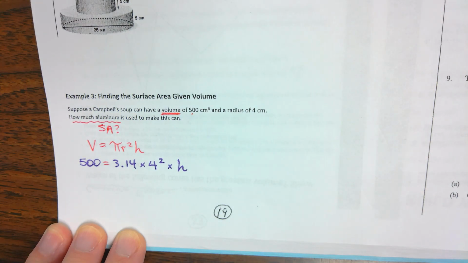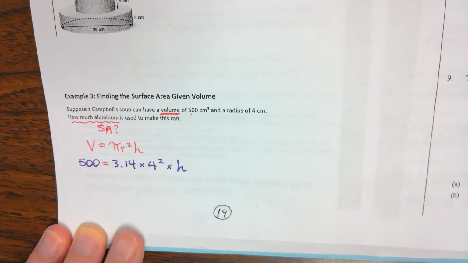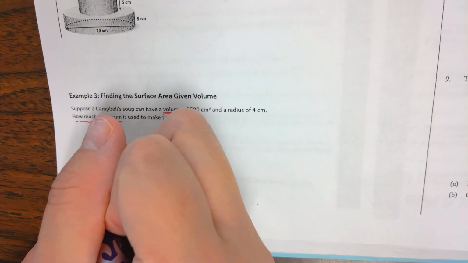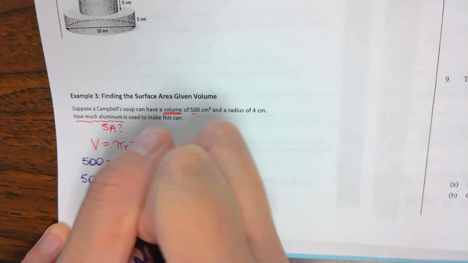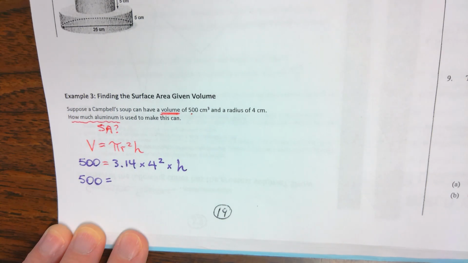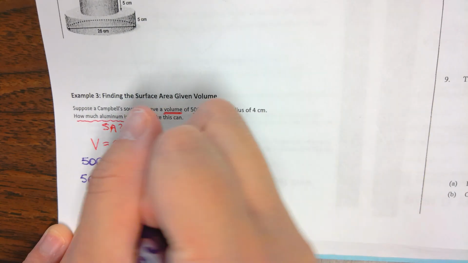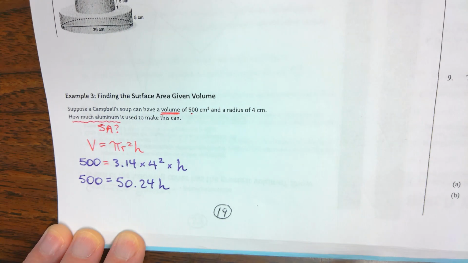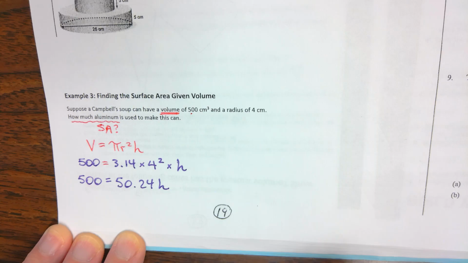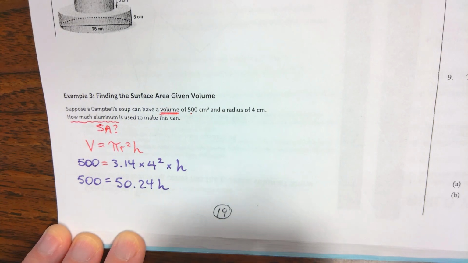All right. But luckily, that's the only thing we don't know. So that means we can do algebra to solve for it. So 500 equals 3.14 times 4 times 4, I get 50.24 H. So how do I solve for H? We did this for like the last 2 months. Catherine?